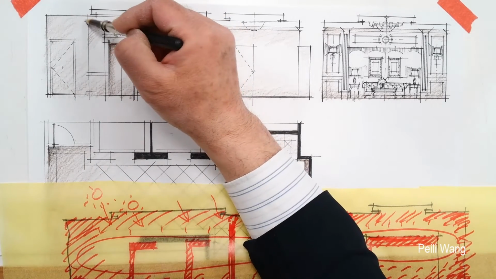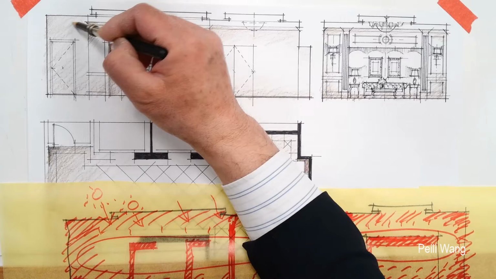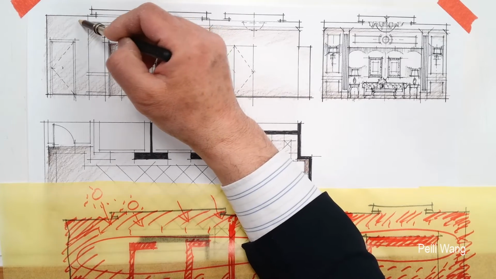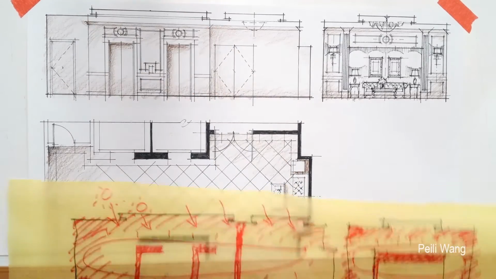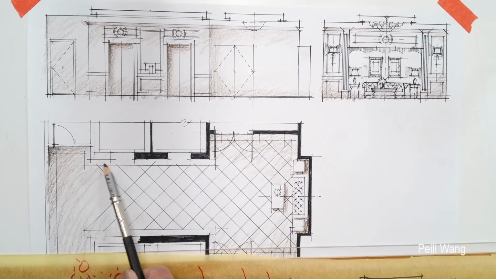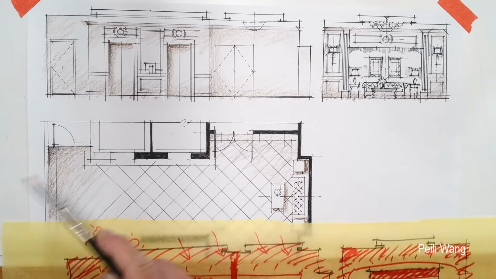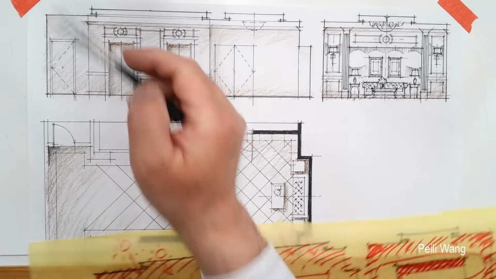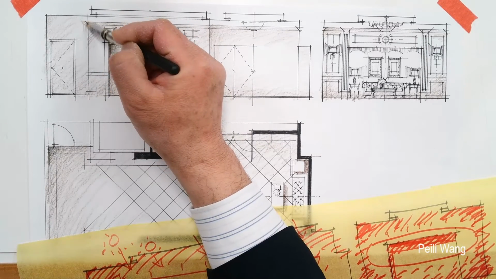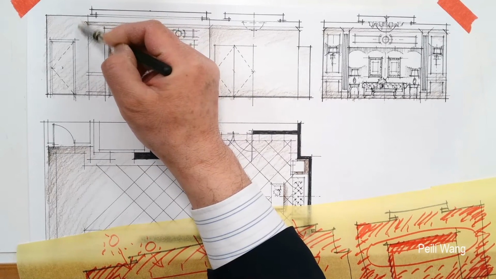This part I want to receive the light. This part is without light. Take a look: this part, the elevator, and this is just the hallway area, which doesn't receive the light. So this part I can make slightly darker.